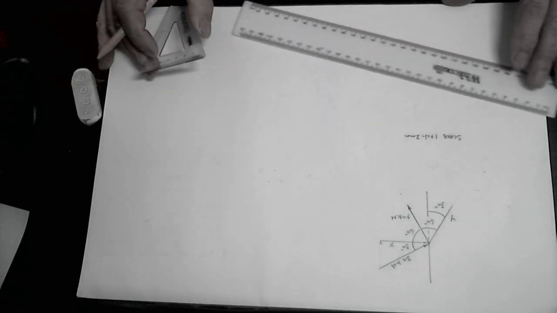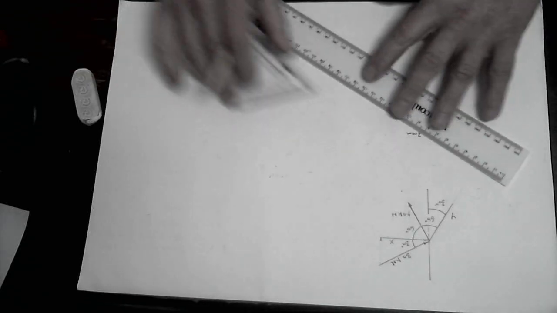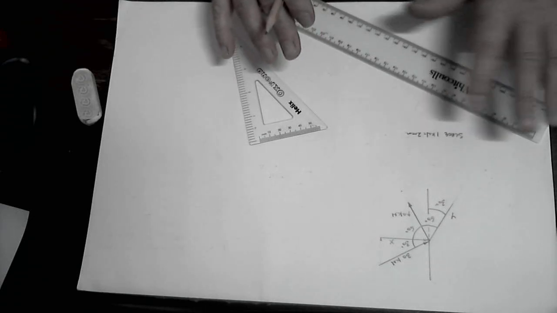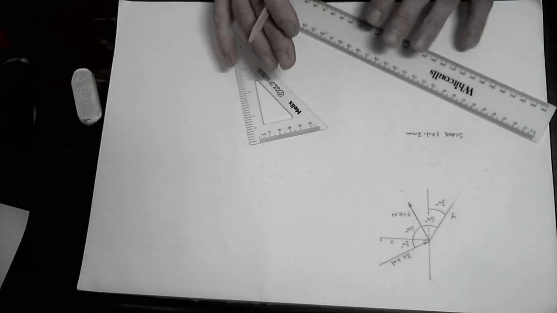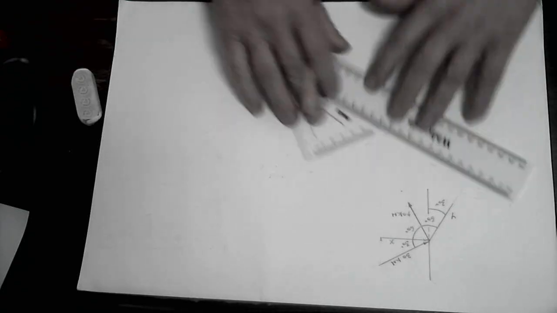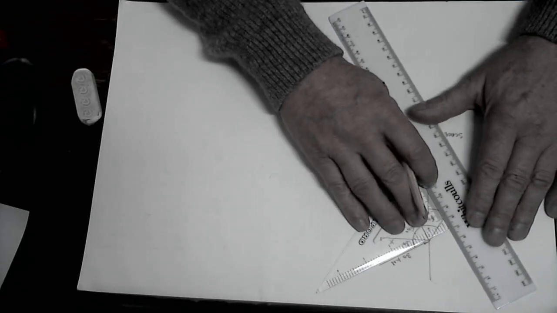Right. So my method of transferring these forces to make a force polygon is to use a set square and a rule. And I'm going to create a force polygon where the scale is 1 kilonewton equals 2 millimeters. So our 30 kilonewton vector will have a length of 60 millimeters. So the first thing to do is to transfer that down into a bit of white space.